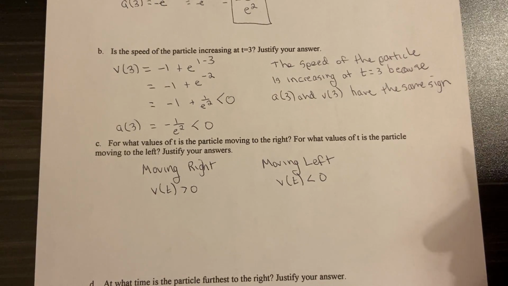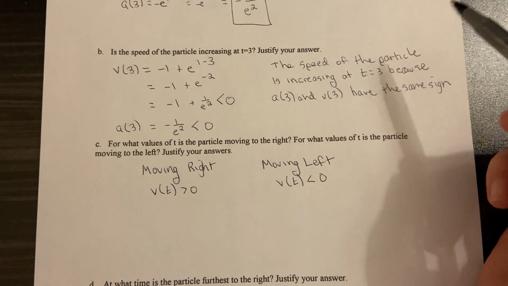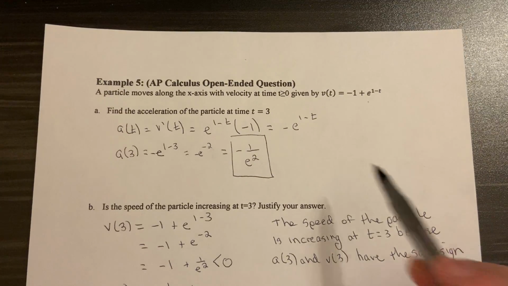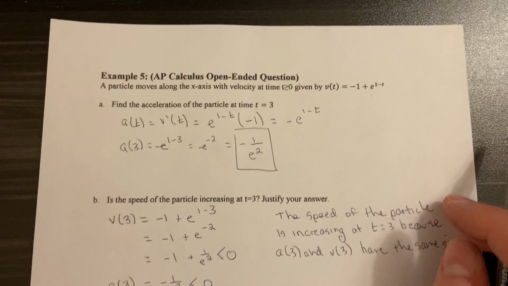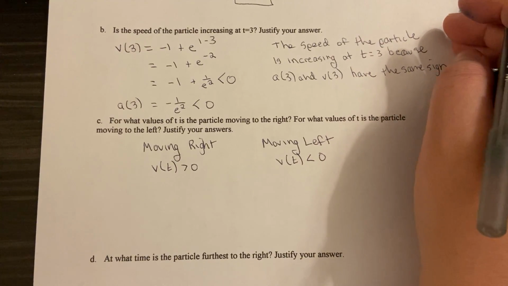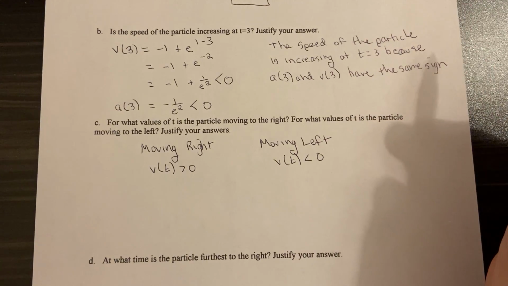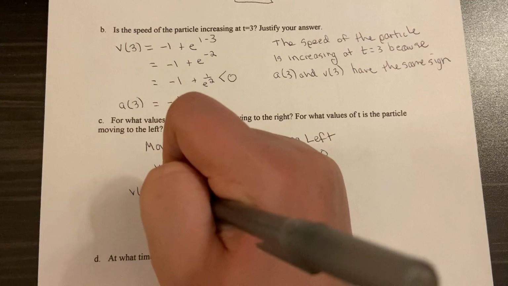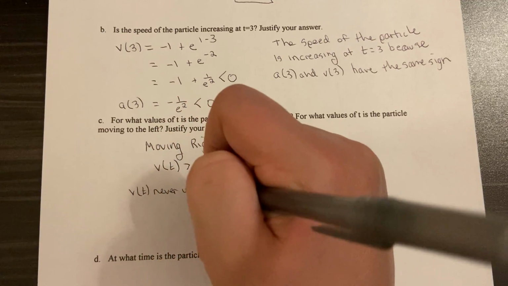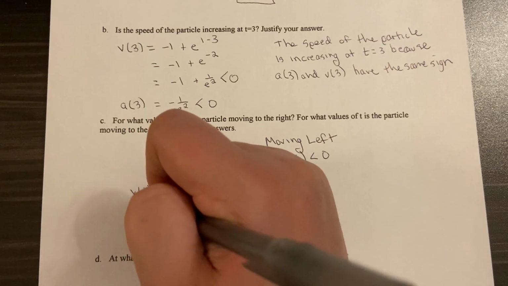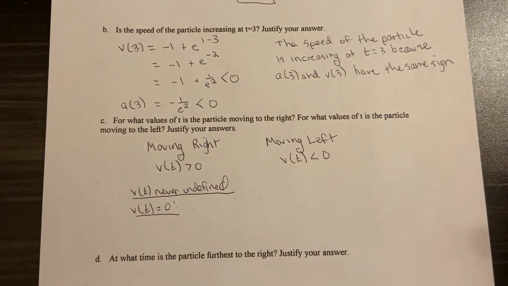So when we think of v of t, back at the top, it's never going to be undefined. In terms of x's, it's defined everywhere. So I'm just going to write v of t, never undefined. But I can figure out v of t equaling 0. So that's what I'm going to do first.